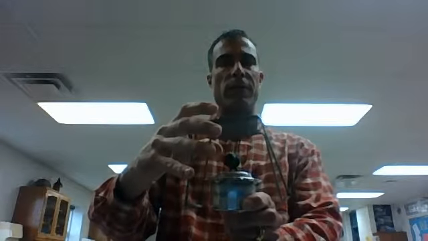Next, something that's used with the alcohol burner is a burner stand. The alcohol burner goes underneath the stand like this. This will be sitting on your desk, and then you heat beakers or things like that that are above, sitting on this burner stand. Okay, so this is a burner stand, alcohol burner.